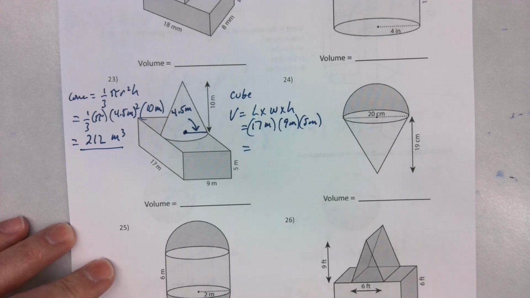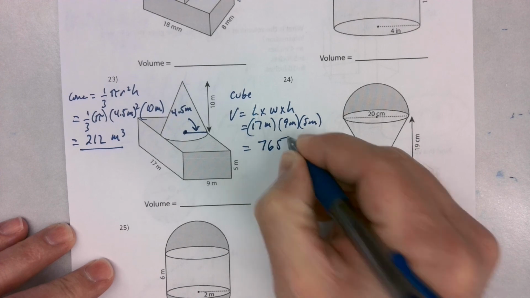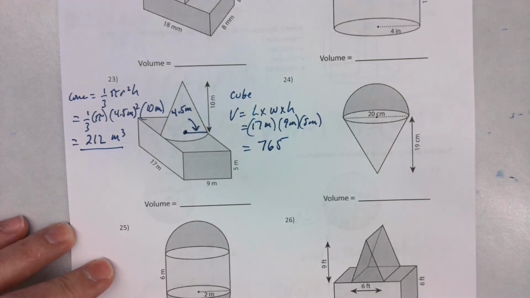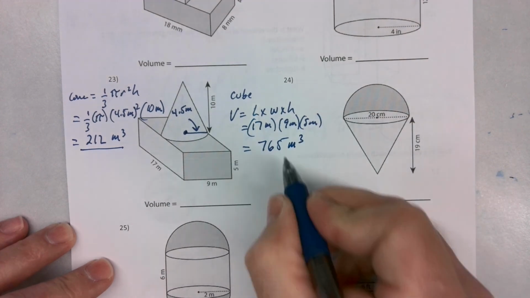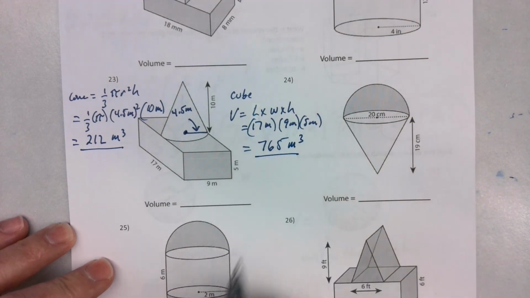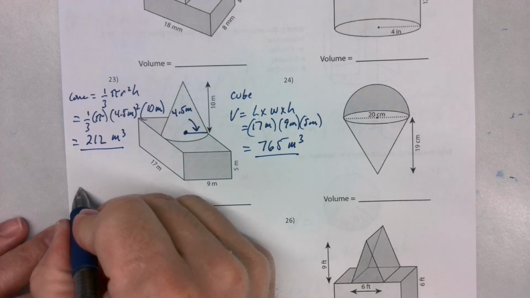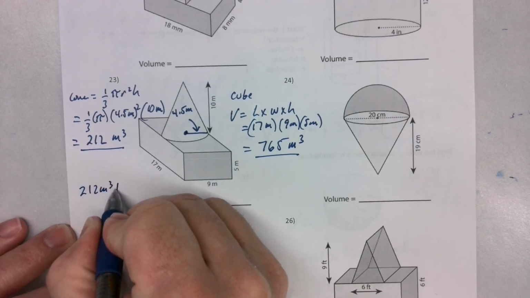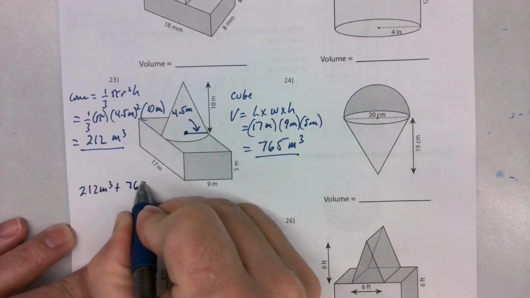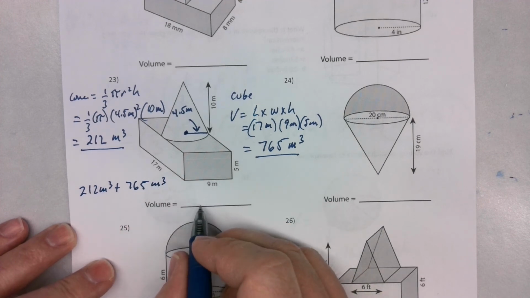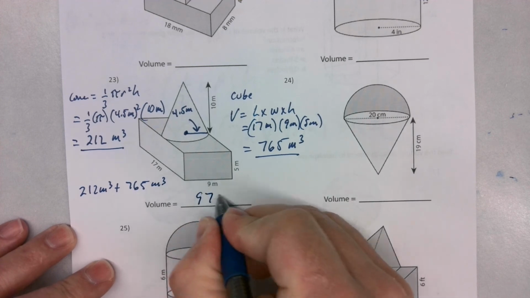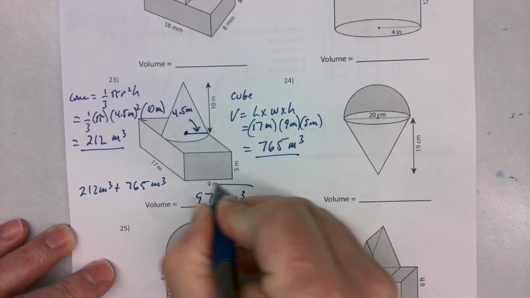765. Say that again? 765, close. Meters cubed. Meters cubed. Anybody else back that up? Yeah. Okay, and then I simply take my volume, which is going to be my 212 meters cubed added to my 765 meters cubed, and that's going to give me what? 977 meters cubed, just like that.